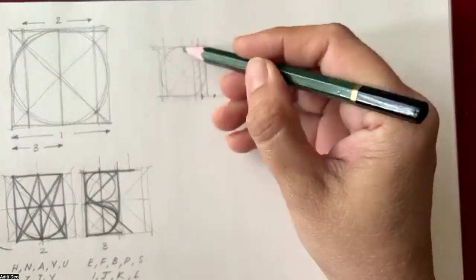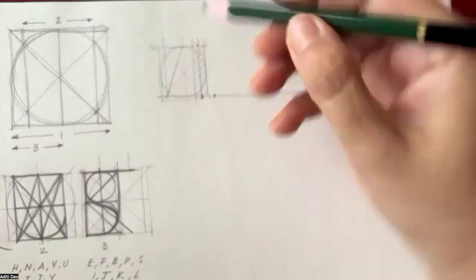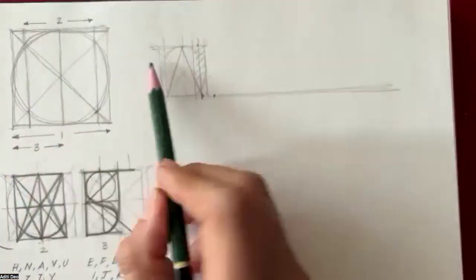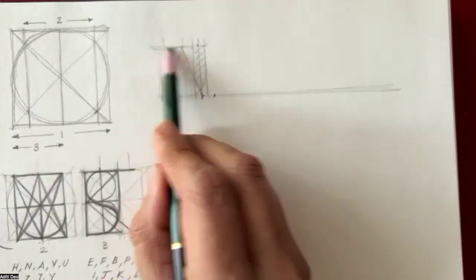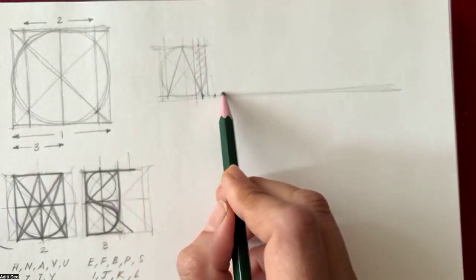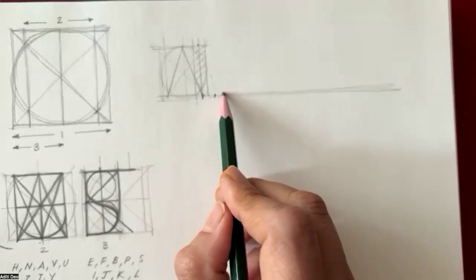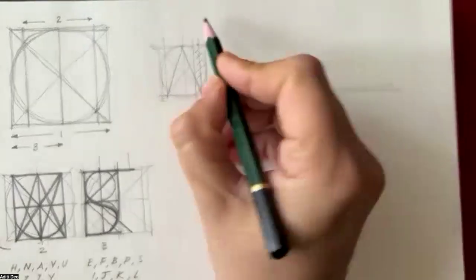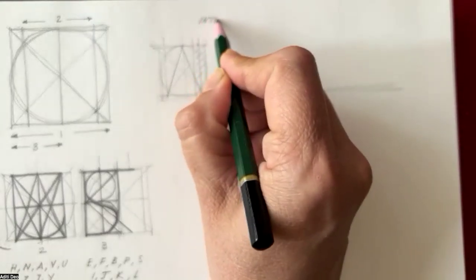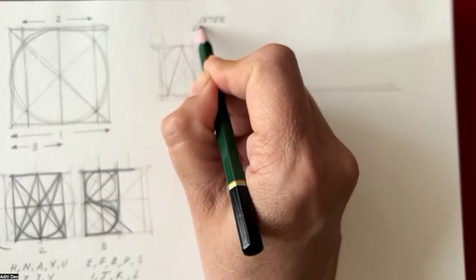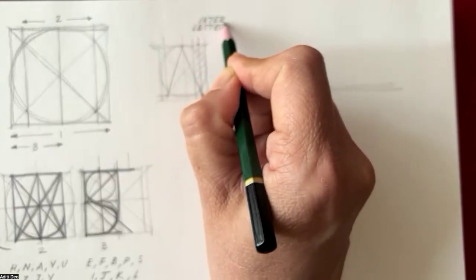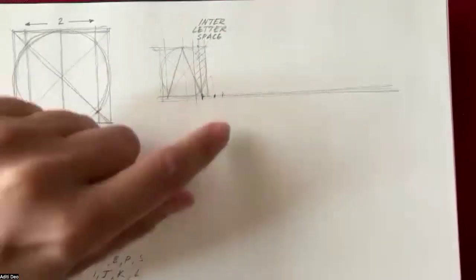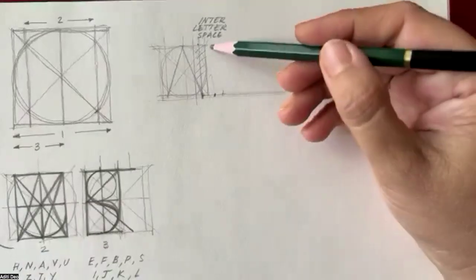Now my name starts with an A, which is written in the second category, so it does not use up the whole square. If I use up the whole square and then leave half or 1/4 space of the square, which will be the inter-letter space, then my first letter might look like it's too far apart.